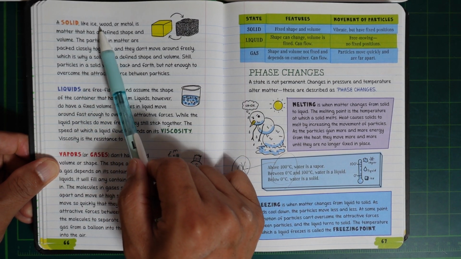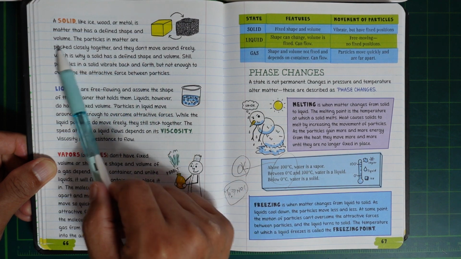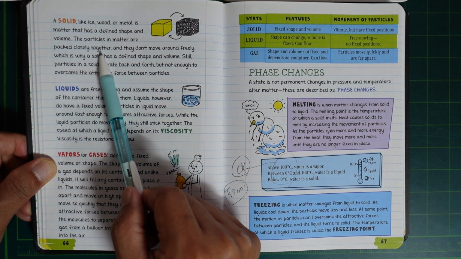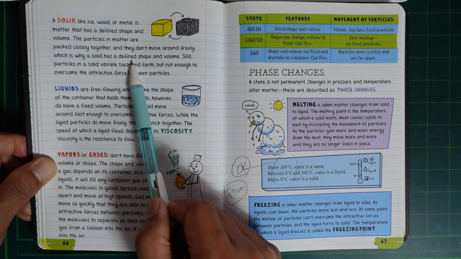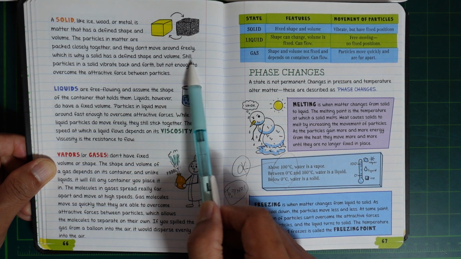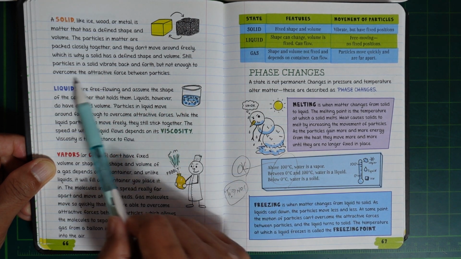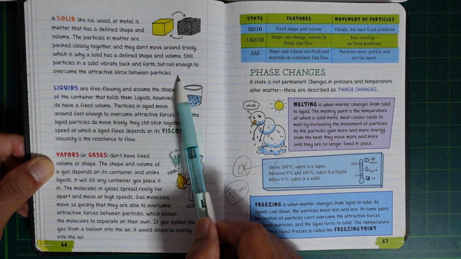Solid, like ice, wood, or metal, is matter that has a definite shape and volume. The particles in a solid are packed closer together and they don't move around freely, which is why a solid has a definite shape and volume. Still, particles in a solid vibrate back and forth, but not enough to overcome the attractive force between particles.